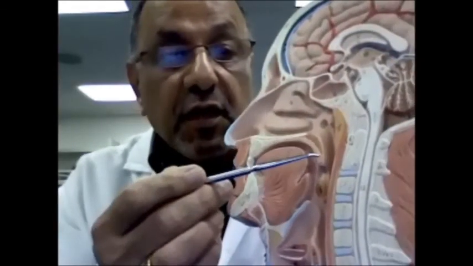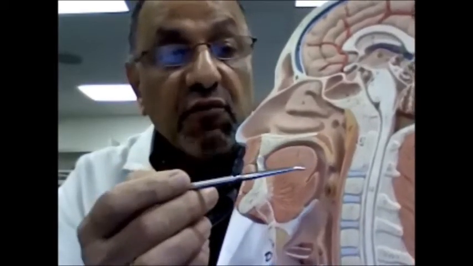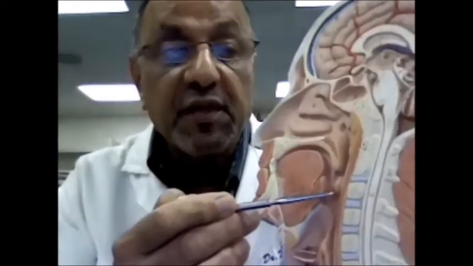The air will move down from the nasal cavity down to the next part of the respiratory system, which is the pharynx. And in this area in here, we can see two of the tonsils. This one in here represents the pharyngeal tonsil, and this one down in here represents the palatine tonsils.